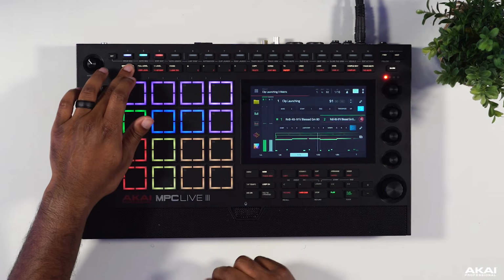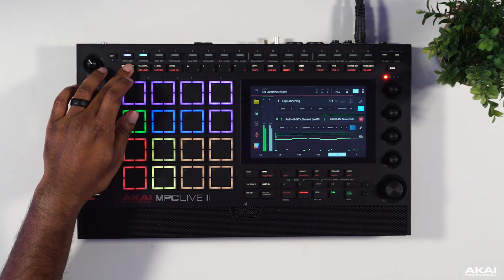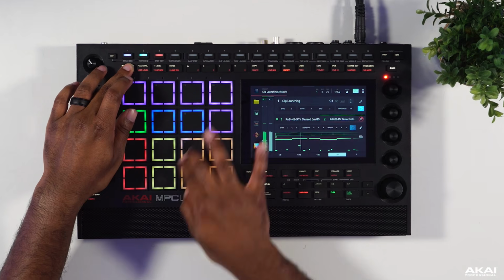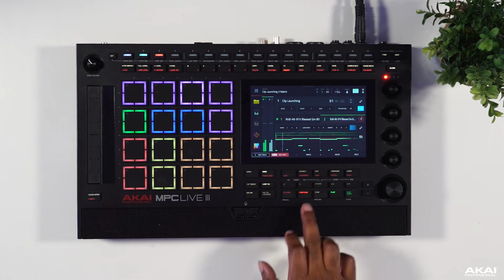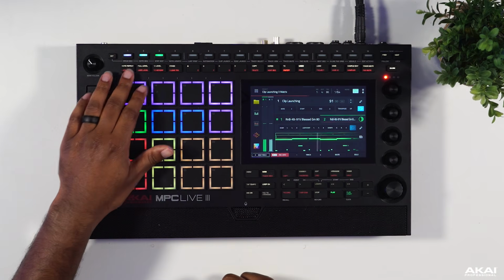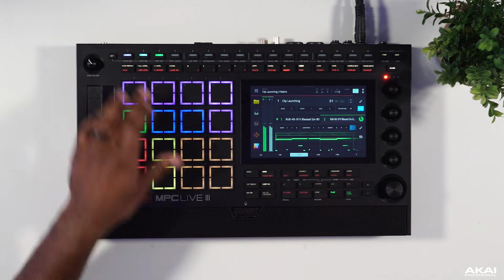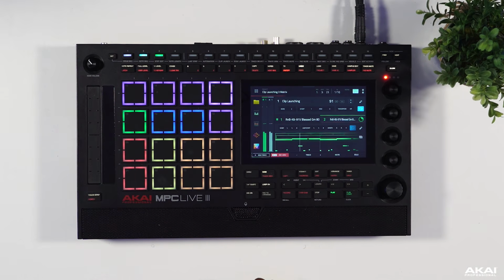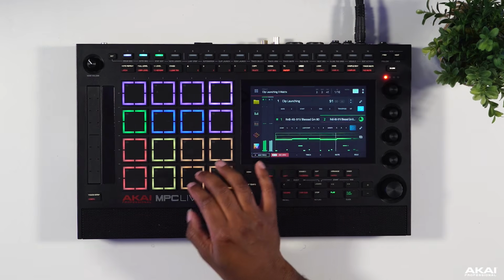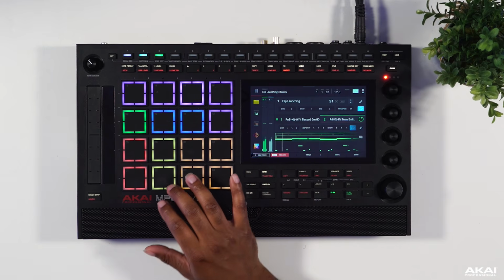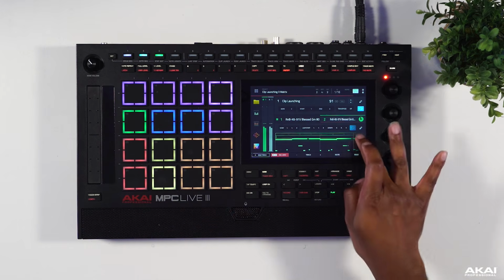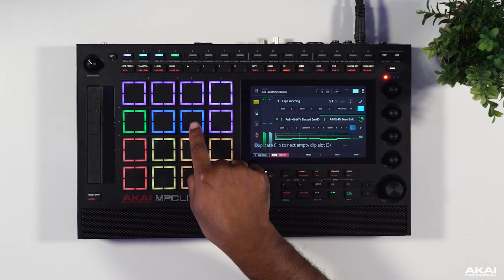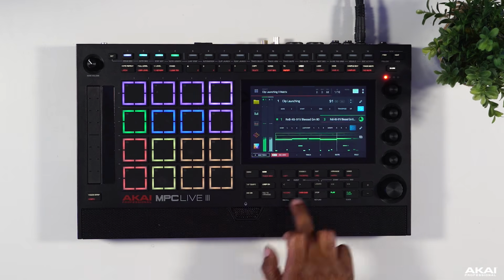Let's add some hi-hat stutters here. Let's put the quantize back to 16. All right, we're going to duplicate this and we're going to add that vocal chop here. Here we go.